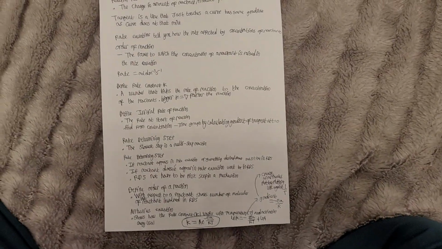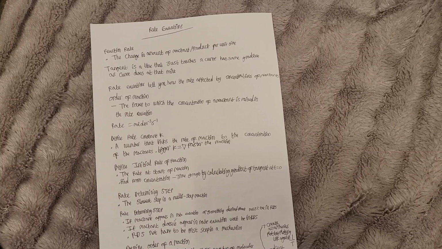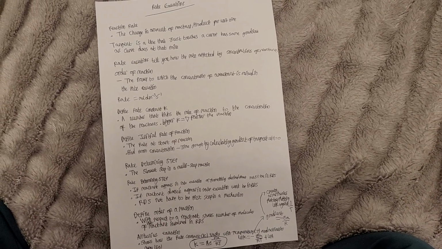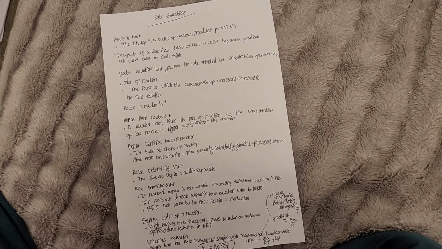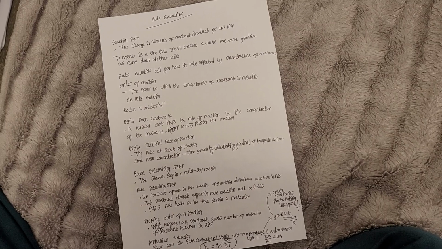Rate equations, reaction rate definition: the changing amount of reactant or product per unit time. Tangent, what is a tangent? It's a line that just touches a curve. It has the same gradient as the curve does at that point.